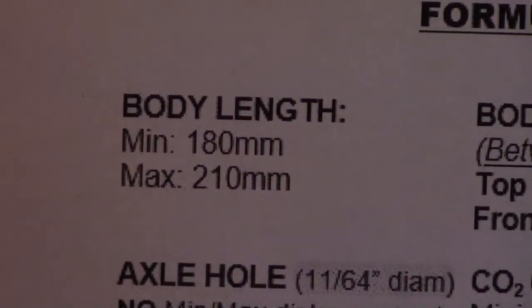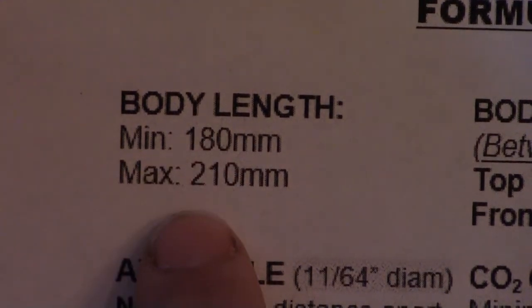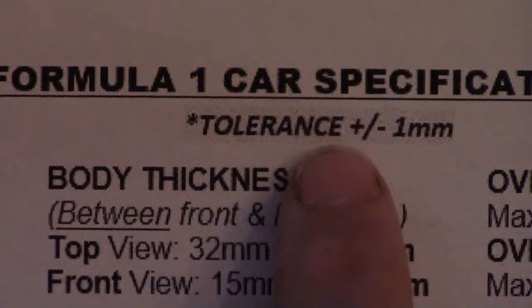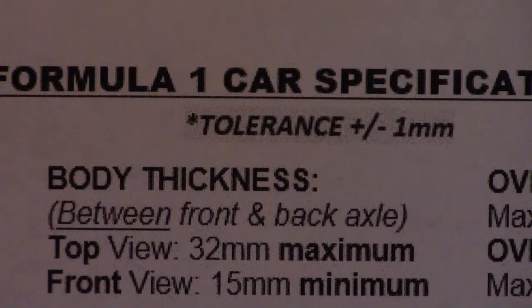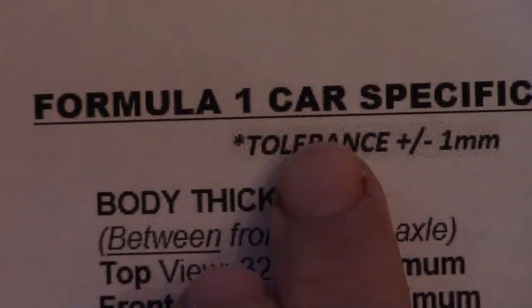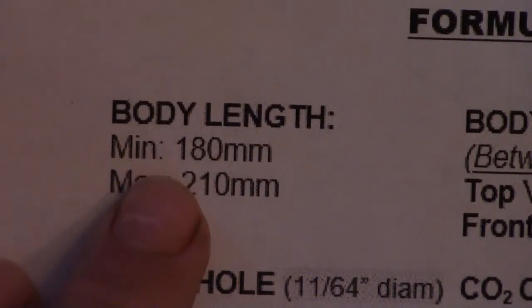So the body length, minimum 180, no more than 210. We will have discussed something called tolerance in class and or through Google Classroom, through Collaborate, but keep in mind tolerance does not come into play until we have actually started construction of the car. So your specifications are what you're following on the drawing. This is what comes into play when we are in construction mode. So 180 to 210 body length.